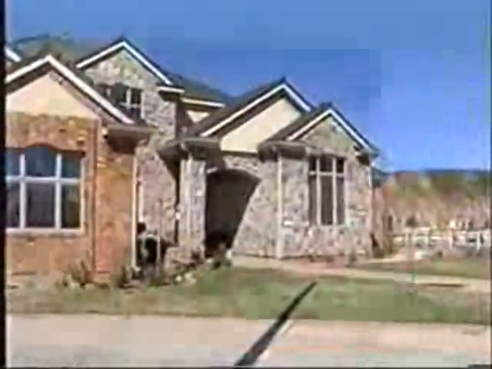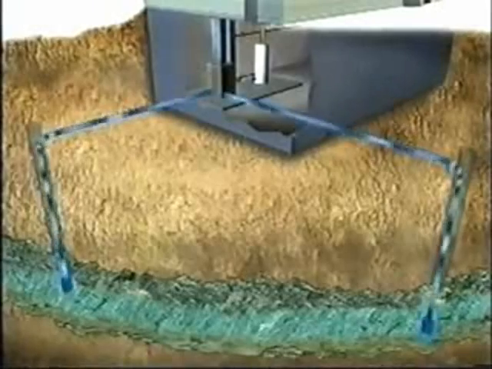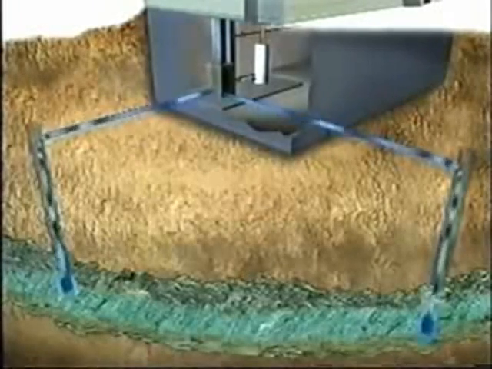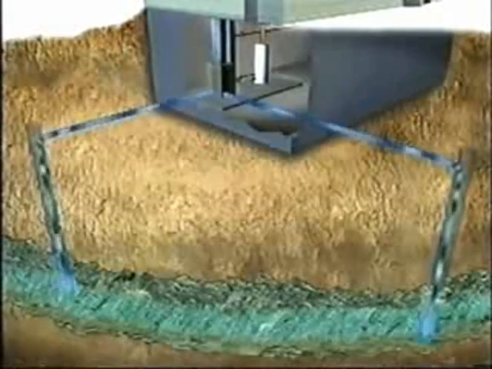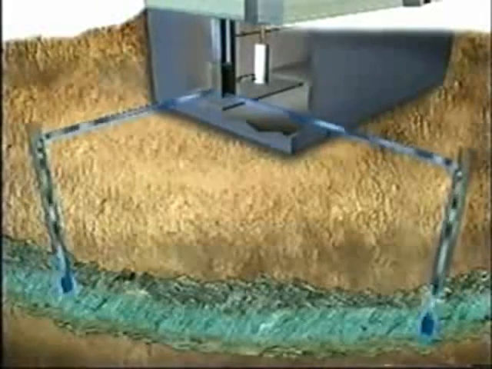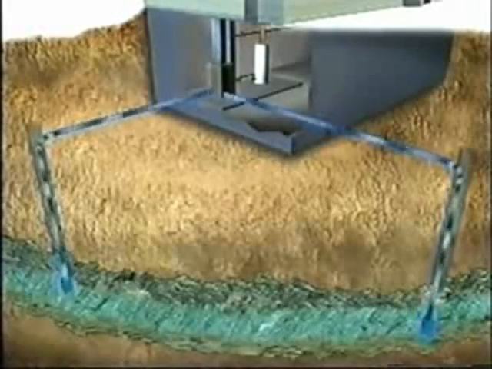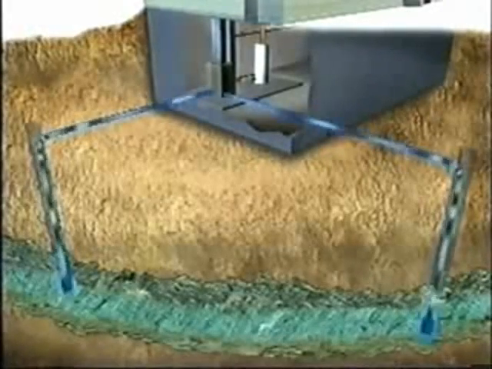In an open-loop system, on the other hand, groundwater from an aquifer is pumped through one well and passes through the heat pump where heat is added to or extracted from it. The water is then discharged back to an aquifer or harnessed for other water management uses. Because the system's water supply and discharge are not connected underground, the loop is open.